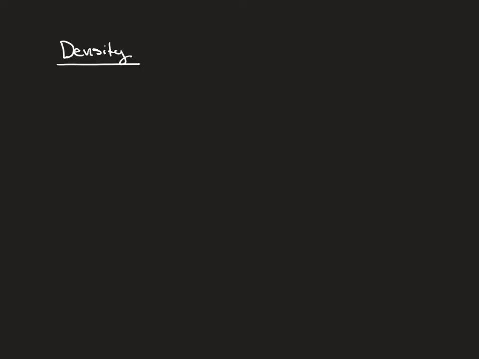Alright, so we already talked about density a little bit this semester, and we did Lab 101 at the very beginning of the semester, but we're going to now more formally introduce it. Now, density is the ratio of mass to volume. So this is a Greek letter rho that we're going to use to stand for density. And since density is mass divided by volume, we're going to have units of kilograms per meter cubed.